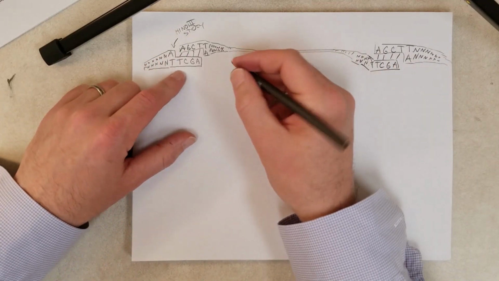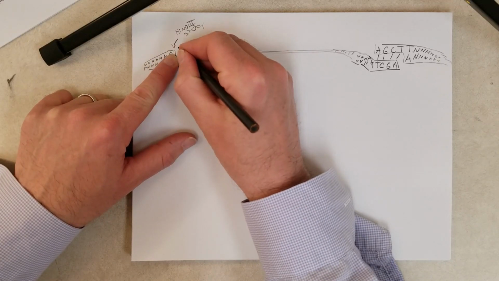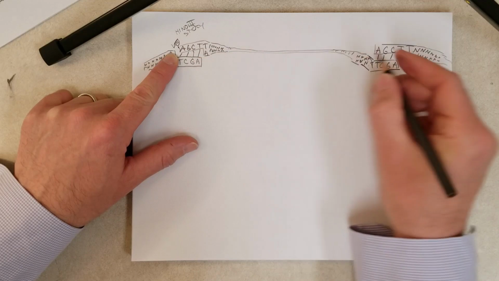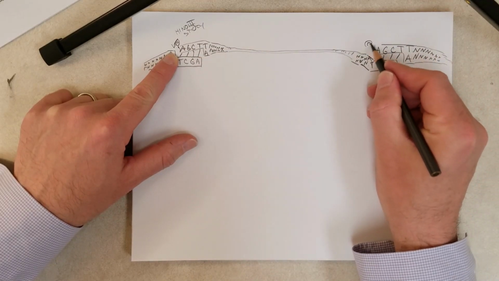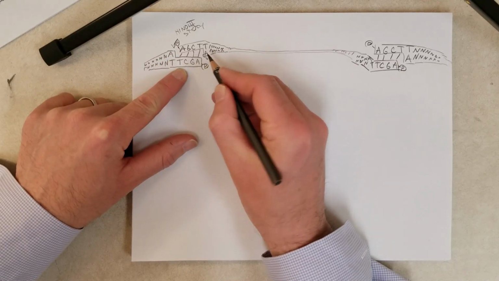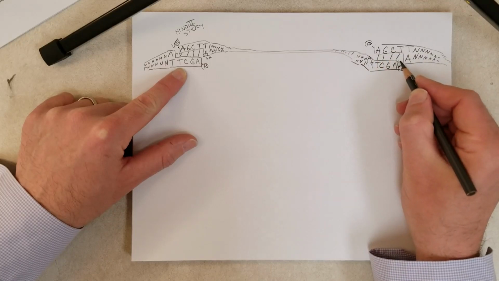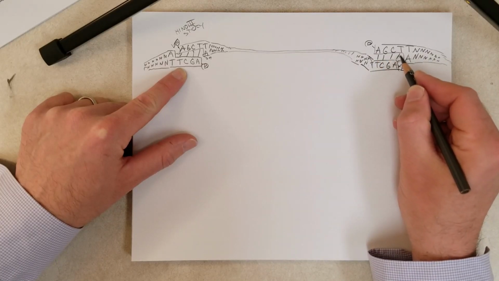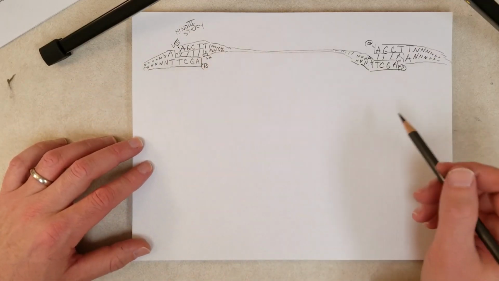Okay. Now, on the 5' ends, there are going to be phosphates. And on the 3' ends, there are going to be hydroxyls, because that's the way HindIII digests DNA. Okay, so now we're ready to add ligase.